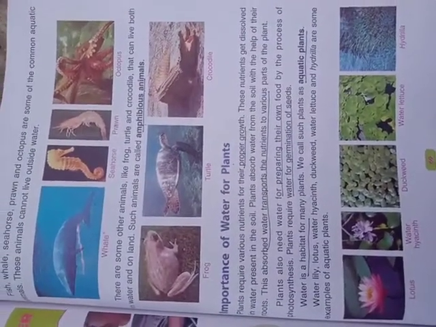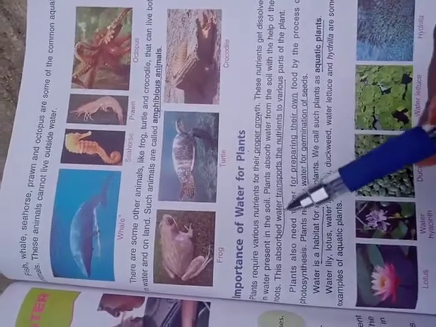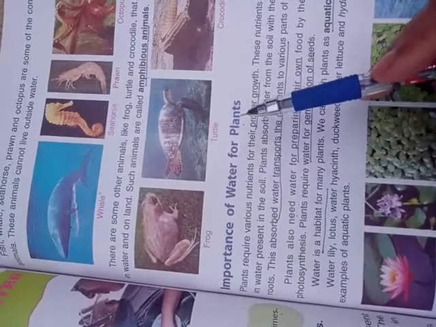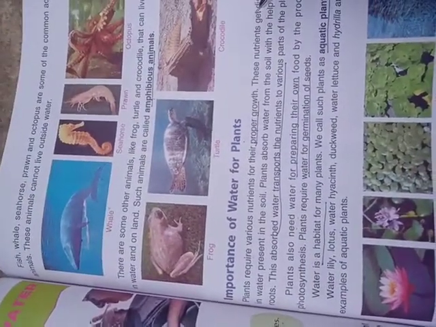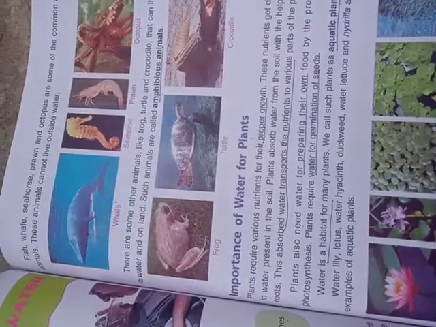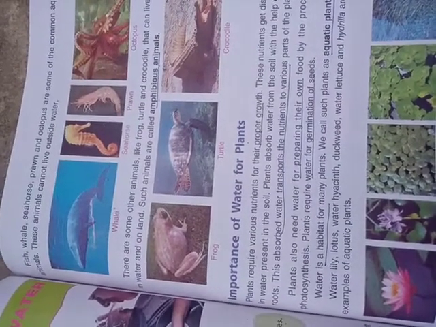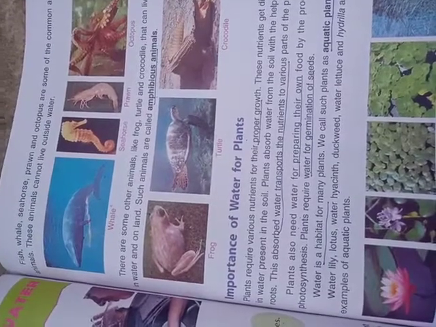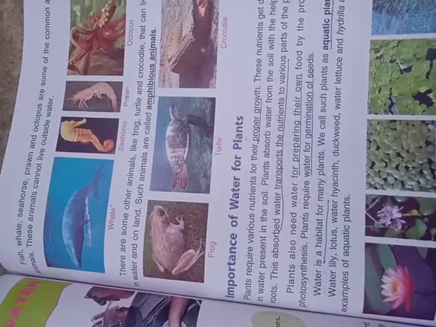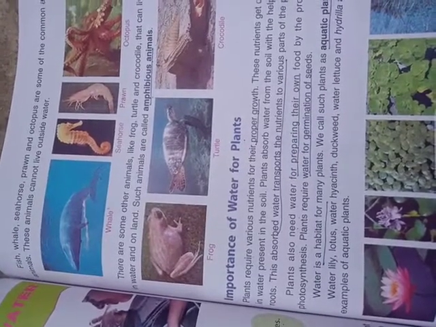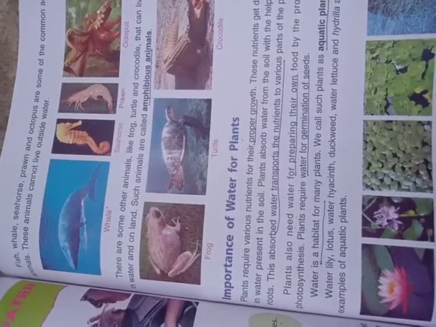So that was about how water plays an important role for animals. Now let's see how water plays an important role for plants. You can see we irrigate our field. Why? Because water will be absorbed by the plant. The minerals present in the soil get dissolved in water, and those mineral nutrients also go to the plant with the help of that water.